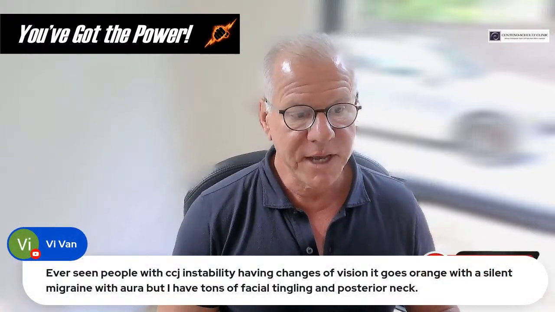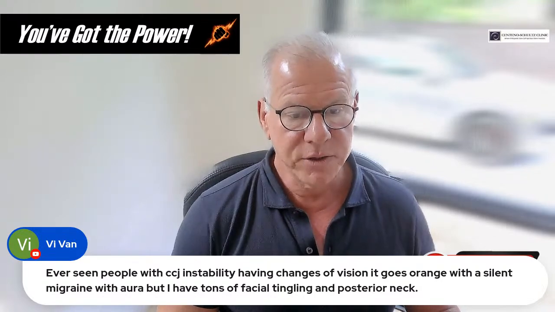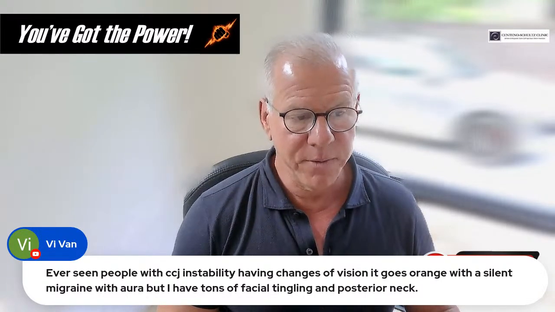Have you ever seen people with CCJ instability having changes of vision? It goes orange with a silent migraine with aura, but I have tons of facial tingling and posterior neck.